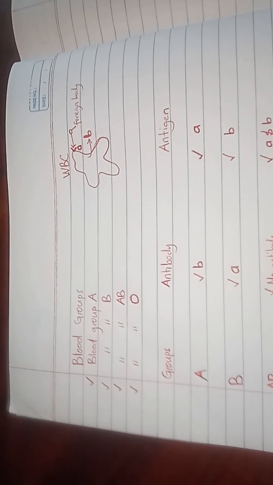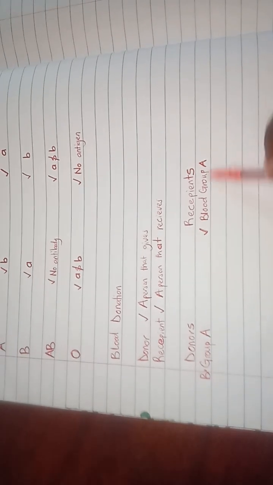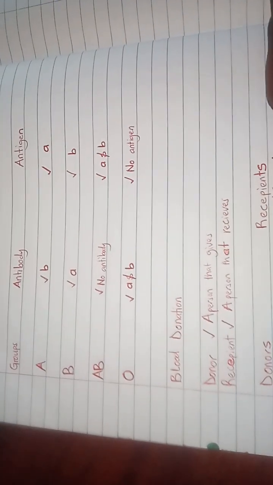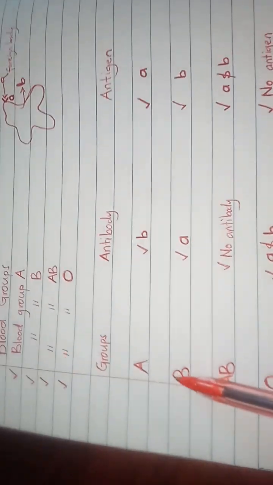So blood groups that can receive from a person of blood group A. Blood group A can give to a person of blood group A. This one is the donor. This one is the recipient. Let us understand it very well. Now, a person of blood group A cannot give to a person of blood group B.